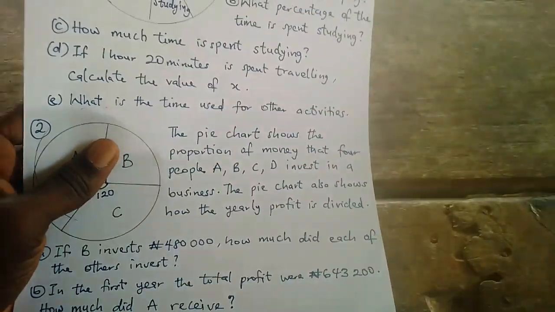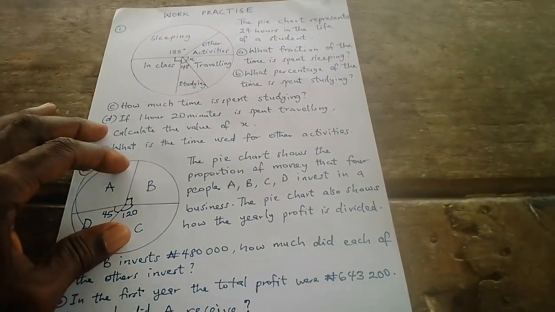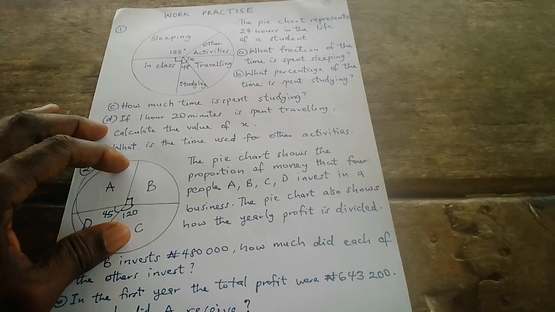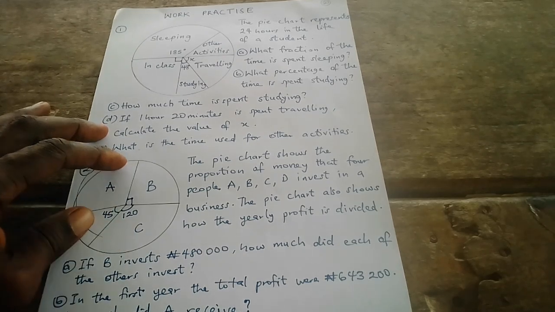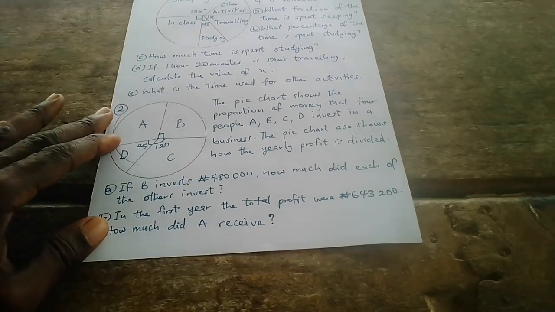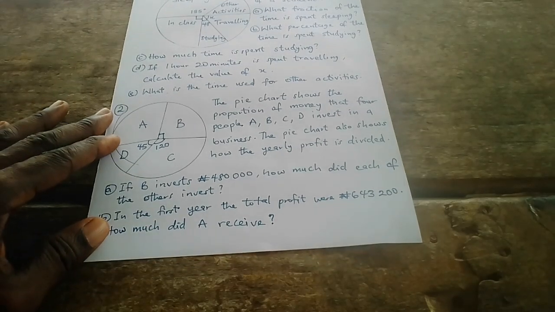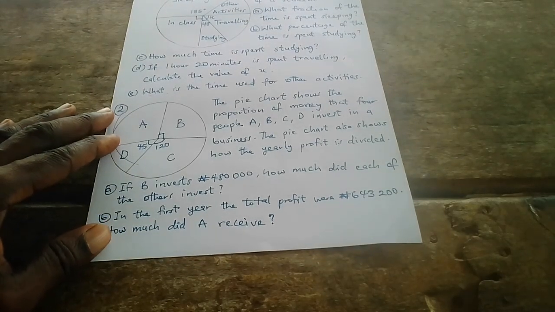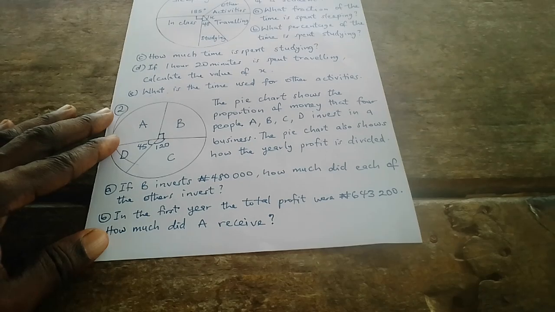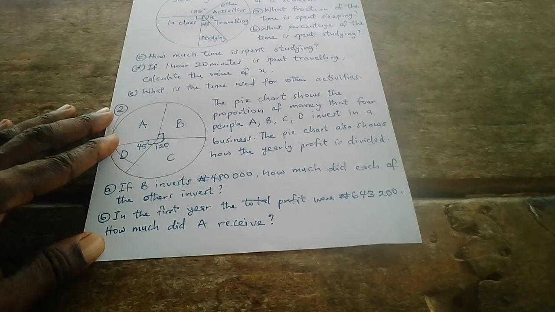The question says, the pie chart shows the proportion of money that 4 people A, B, C, D invest in a business. The pie chart also shows how the yearly profit is divided. Then A: if B invests 480,000 naira, how much did each of the others invest?